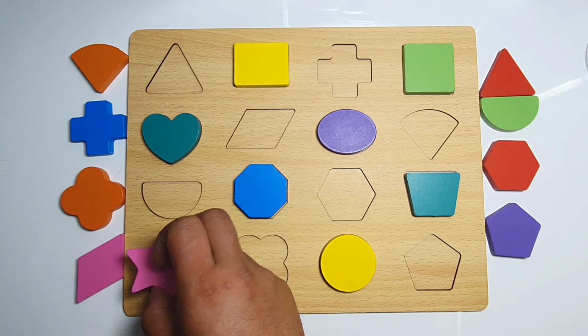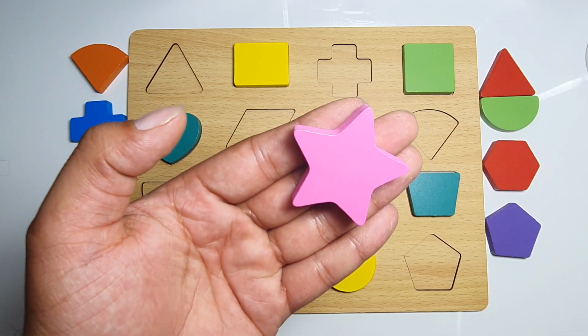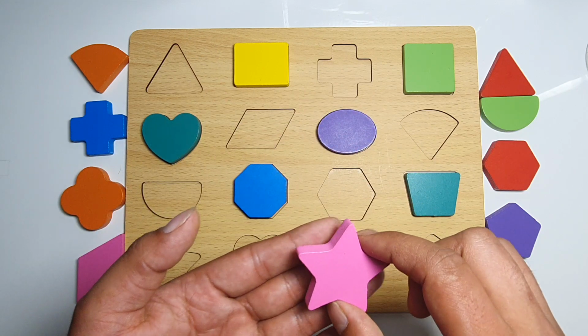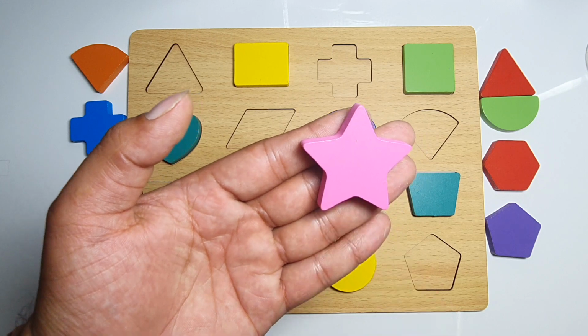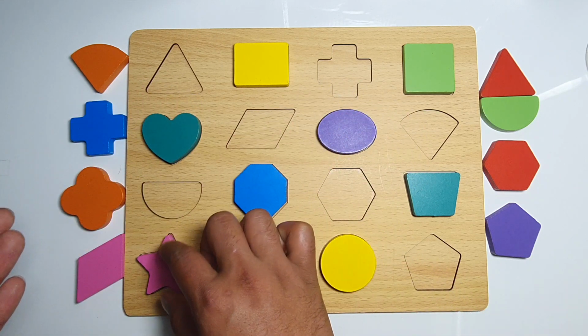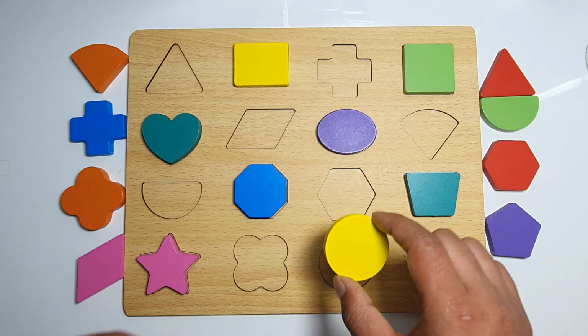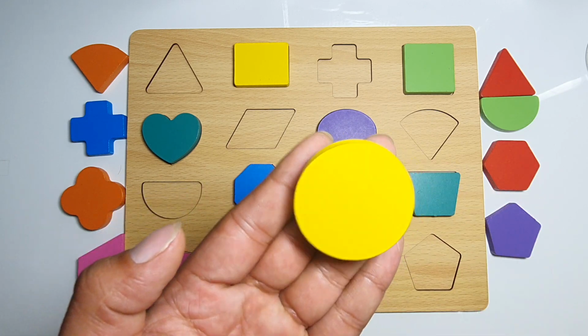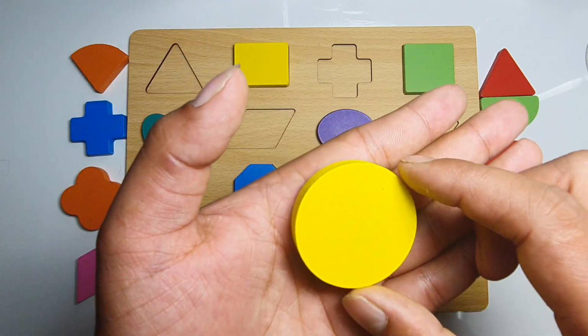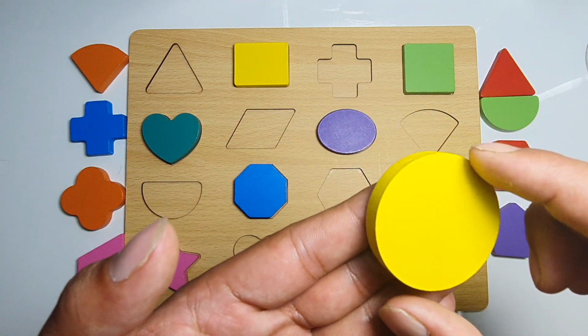Which color is this, kids? It's pink. Pink, and it is the star. Which color is this, kids? It's yellow. Yellow circle.